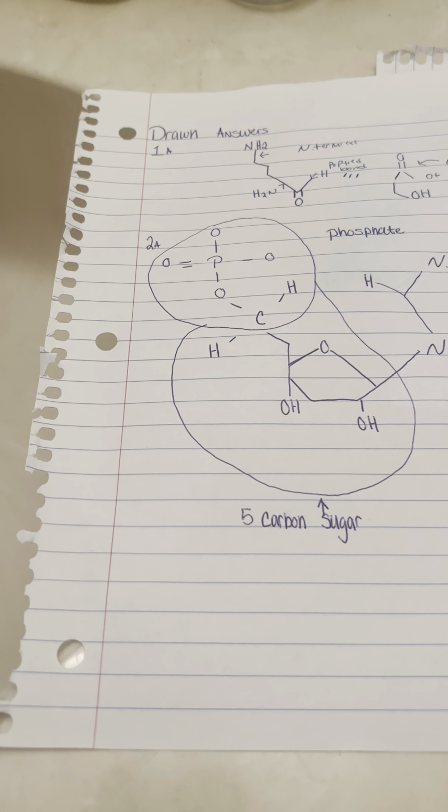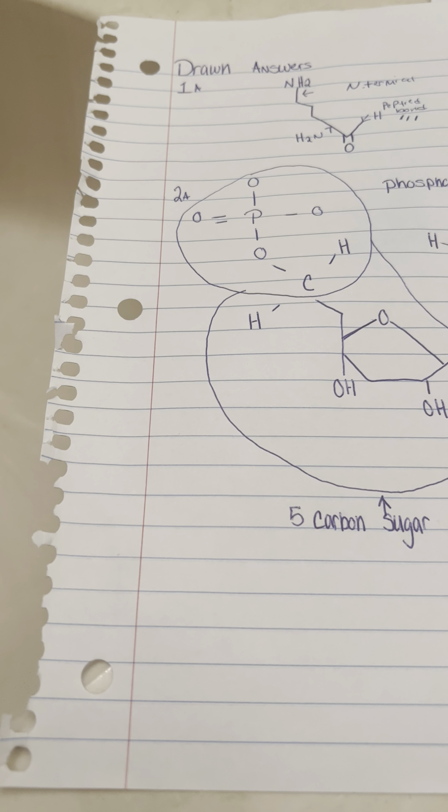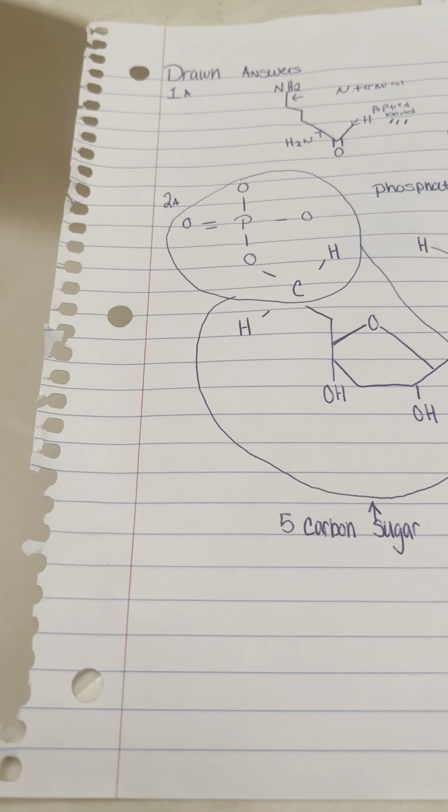Moving on to problem 2A, the difference between DNA and RNA is that DNA contains deoxyribose sugar, and the DNA has one less OH group, and DNA is a double-stranded molecule, while RNA is a single-stranded molecule.